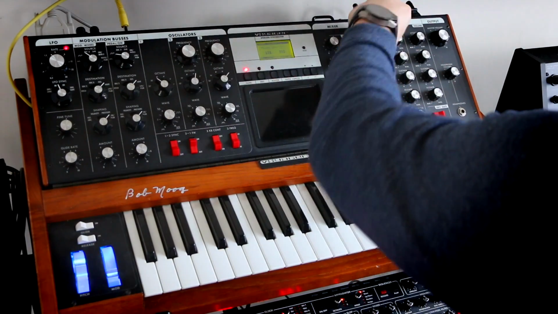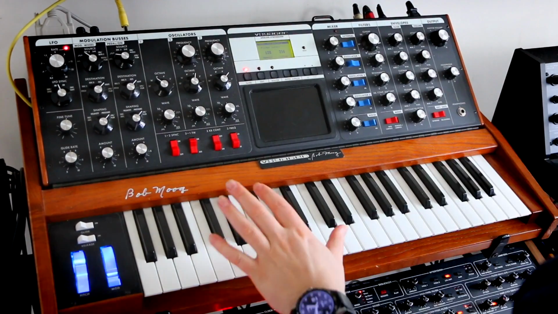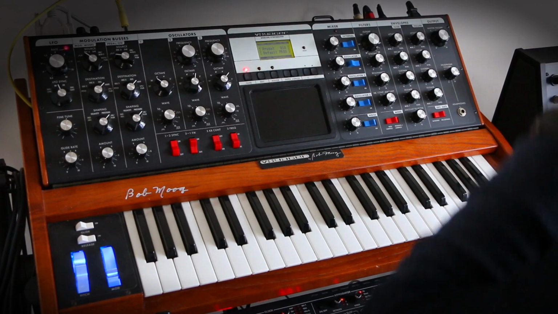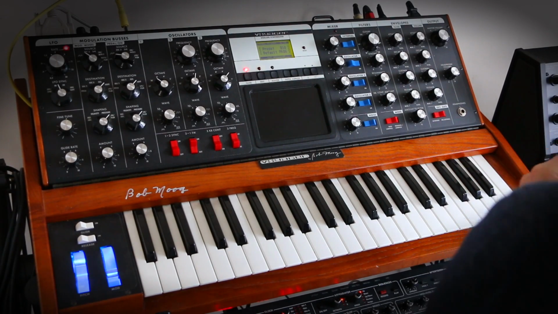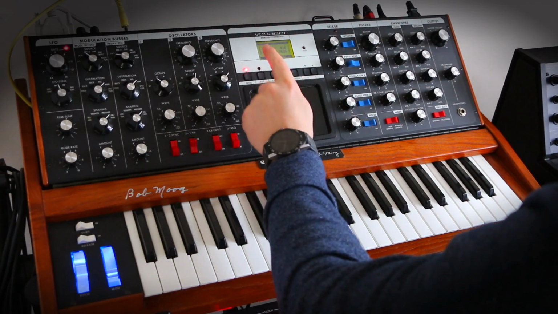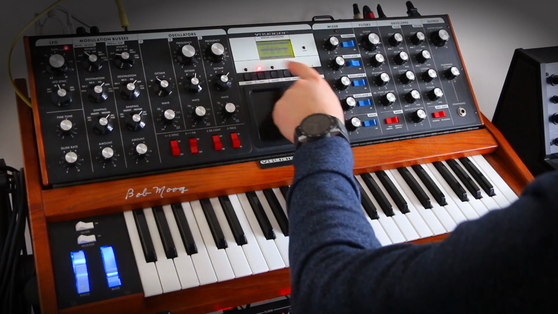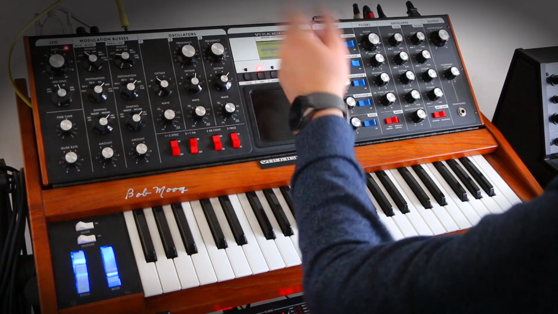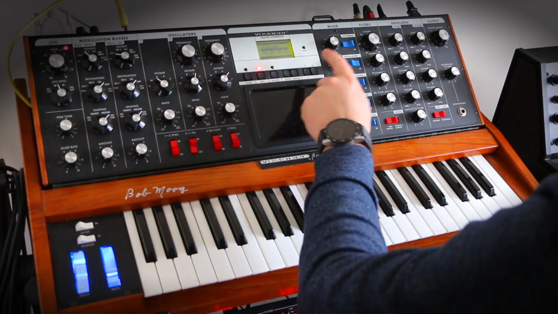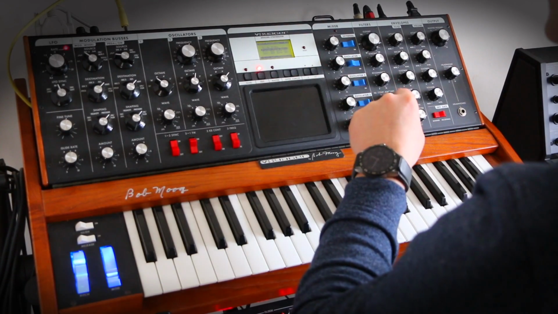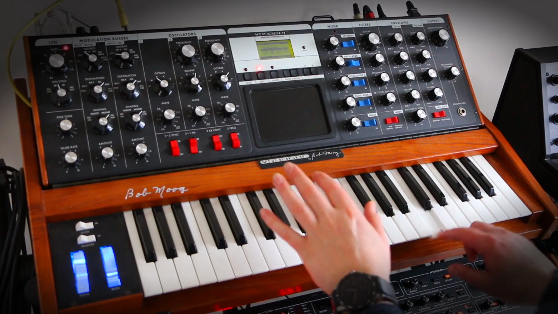Okay, so we saw on the Sub 37 that it had the different modes, had 6, 12, 18 and 24 dB. We do have that here, but we have to go into the edit functions. On page 4 of the edit functions. Normally got to flick through a few menus to get it, or a few screens, but because I've been playing with it, it comes straight onto it.